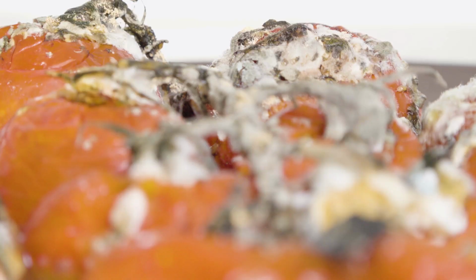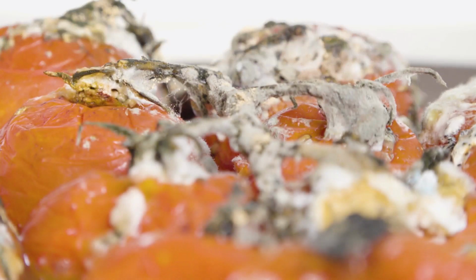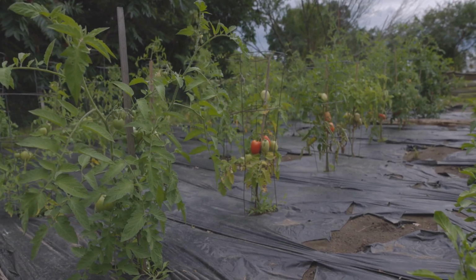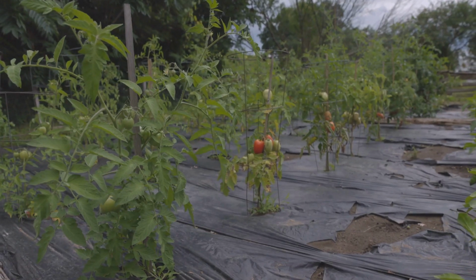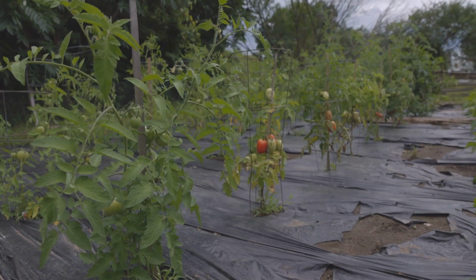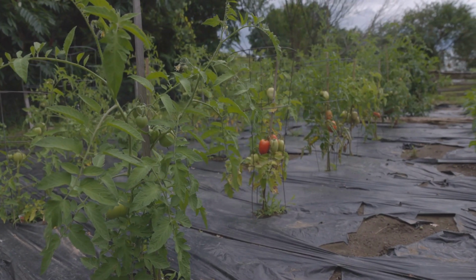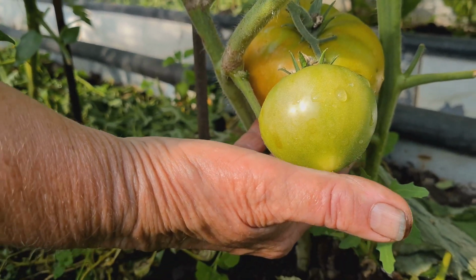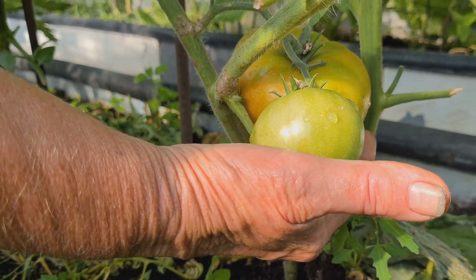Lastly, bacterial diseases like bacterial speck and bacterial spot. Bacterial speck, caused by Pseudomonas syringae, creates tiny superficial lesions. Bacterial spot, from Xanthomonas campestris, shows water-soaked leaf lesions and dark fruit lesions. Both are seed-borne. Control them by using disease-free seeds, eliminating infected residue, and applying copper fungicides.